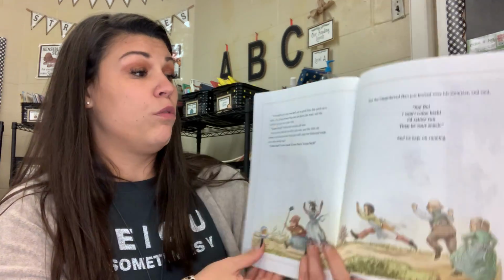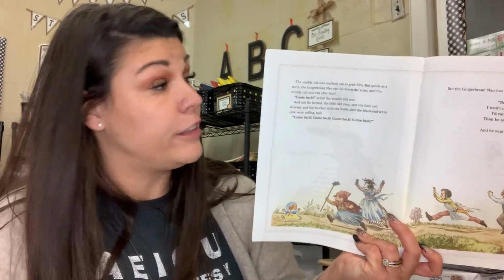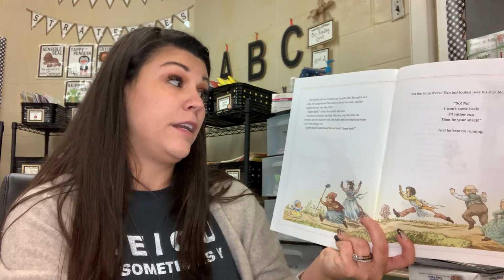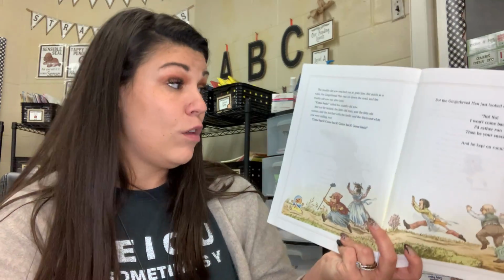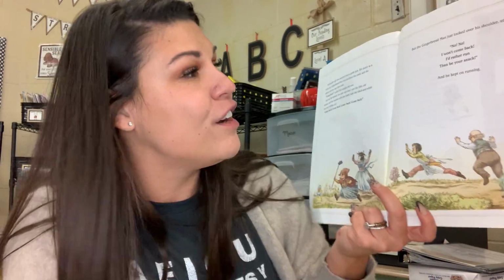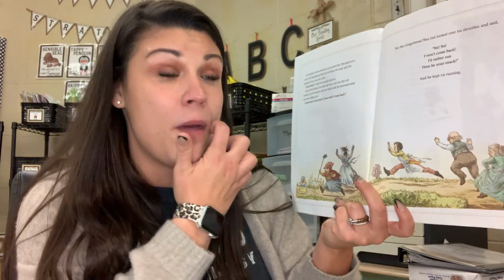Well, the muddy old sow reached out to grab him, but quick as a wink, the gingerbread man ran down the road, and the muddy old sow ran after him. "Come back," yelled the muddy old sow, and not far behind, the little old man, the little old woman, the butcher with the knife, and the black and white cow were yelling too. Say it with me. "Come back, come back." But the gingerbread man just looked over his shoulder and said, "No, I won't come back. I'd rather run than be your snack." And he kept on running.